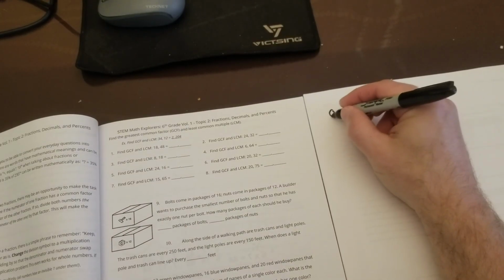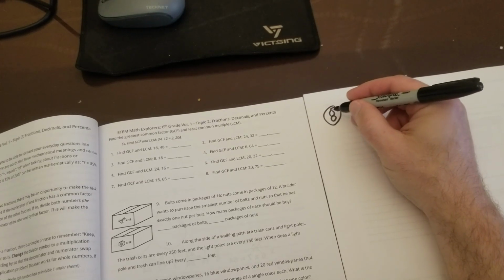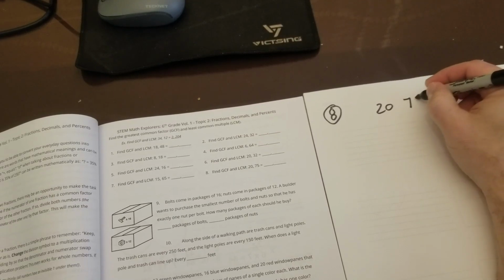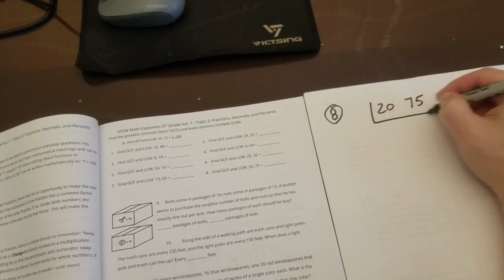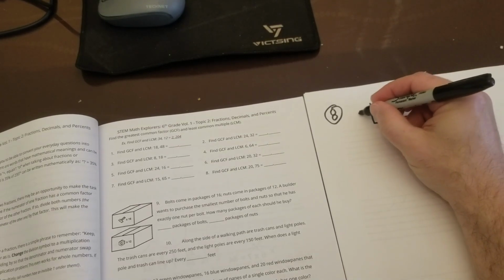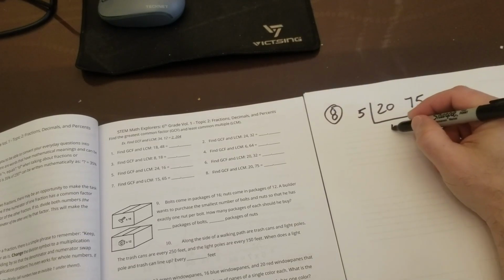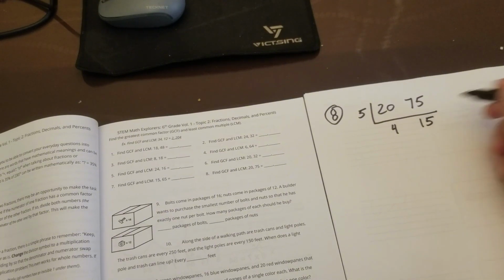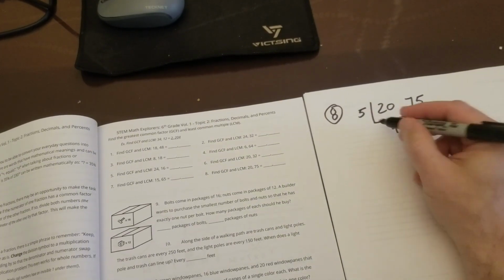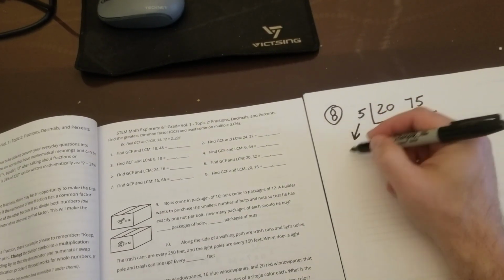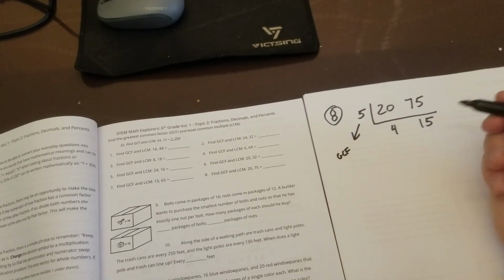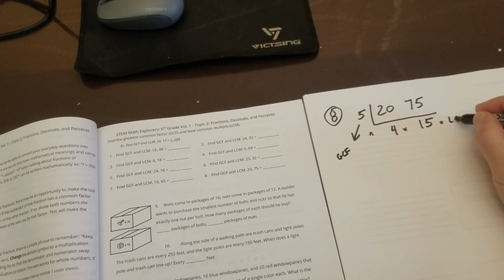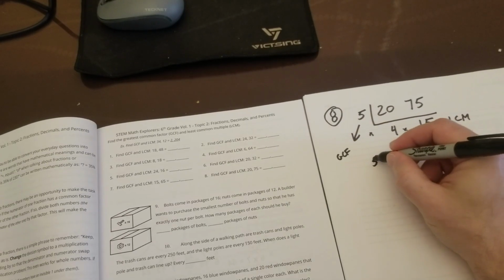Next is number 8. The numbers for number 8 are 20 and 75. The only factor being 5. 20 divided by 5 is 4. 75 divided by 5 is 15. Only one number on the left means that 5 is the greatest common factor. Once again, 5 times 4 times 15 is your LCM.